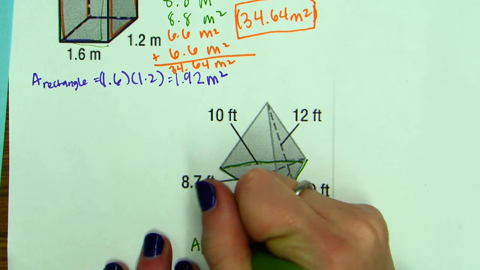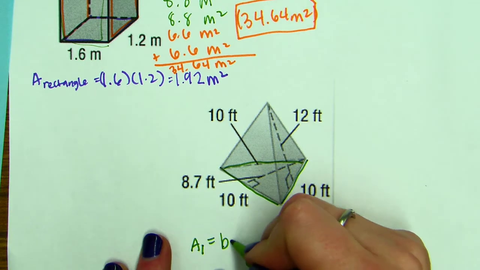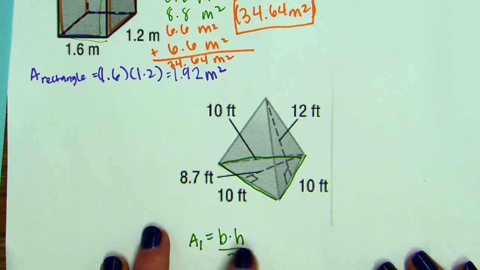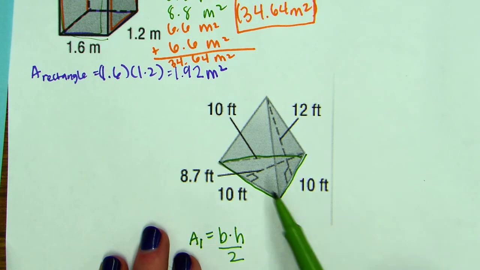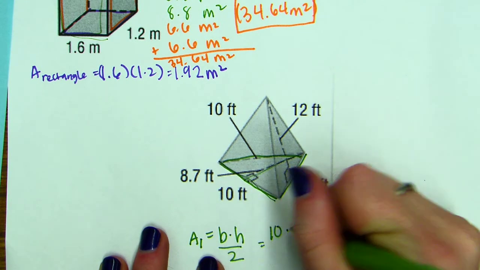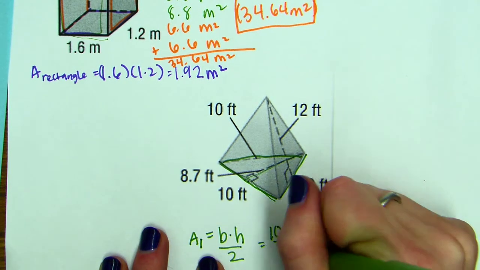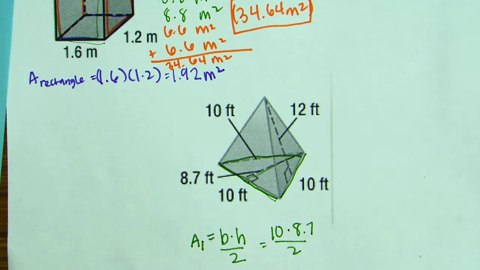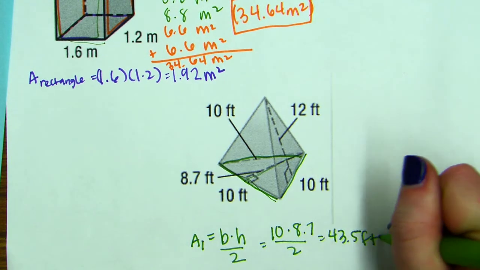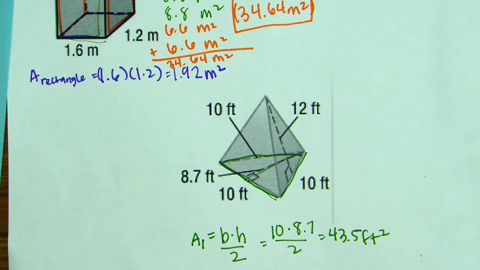and I'm going to call this A1 for the first area, is the base of the triangle times the height of the triangle divided by 2. And the base of the triangle and the height of the triangle need to make a 90-degree angle. So I'm going to use 10 for the base and 8.7 for the height because those two make a 90-degree angle. So it's going to be 10 times 8.7 divided by 2. 10 times 8.7 is 87, divided by 2 is 43.5 square feet. So the area of that triangle on the bottom is 43.5 square feet.